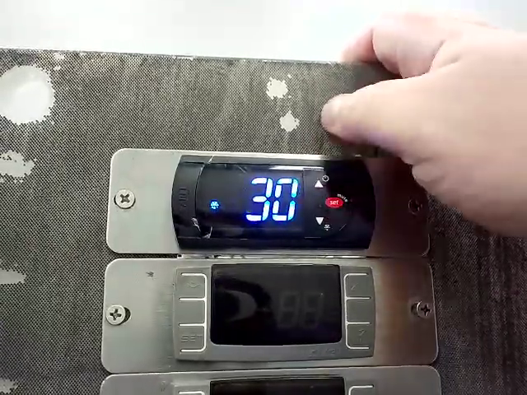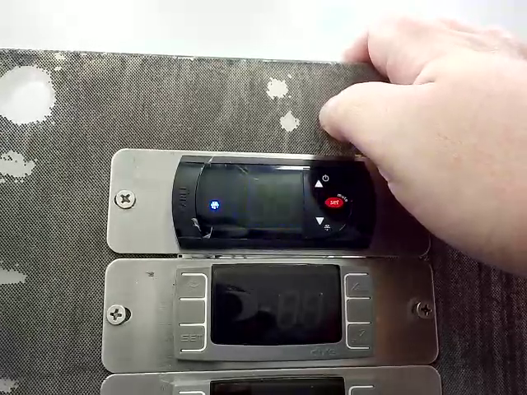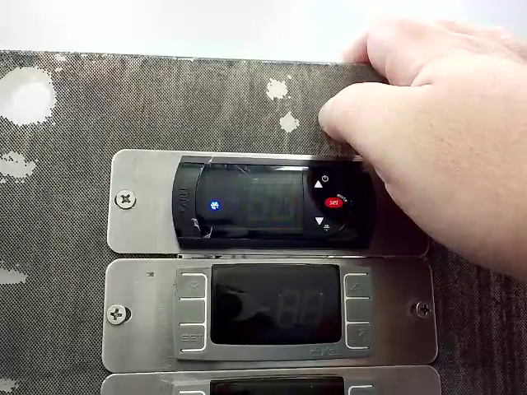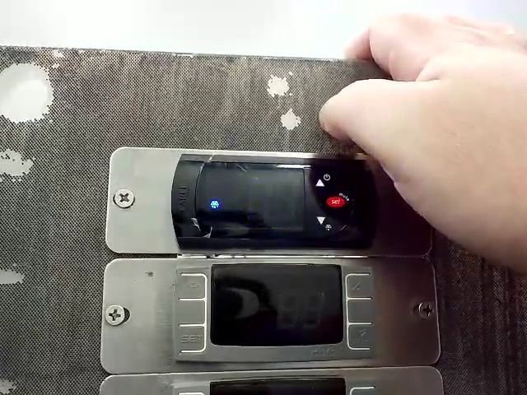DP is 30. DP is the maximum defrost duration. This is 30 minutes on a refrigerator. So once the unit goes into defrost, it can only be in defrost for 30 minutes.